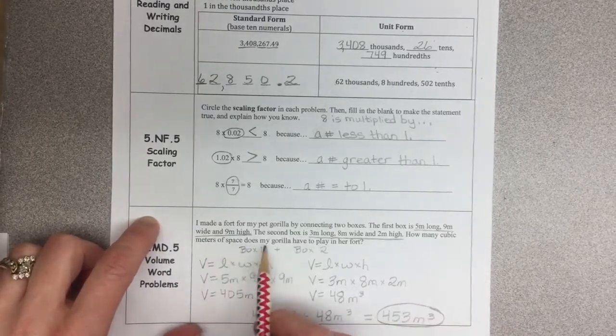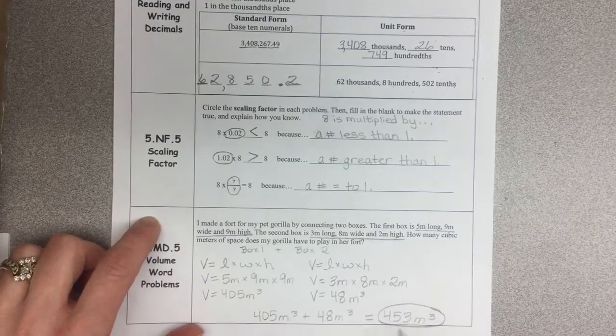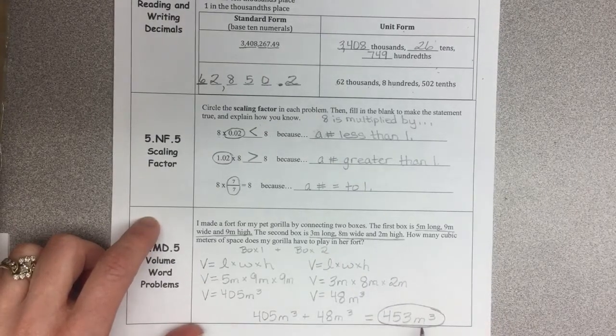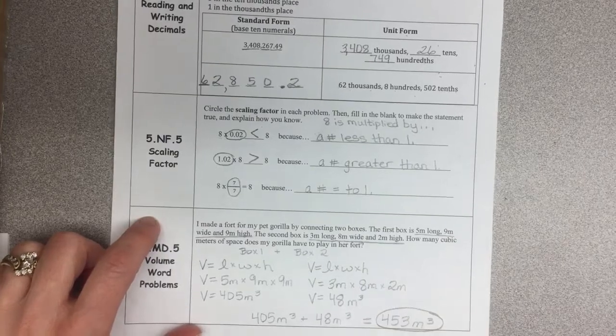So how many cubic meters of space does my gorilla have to play in her fort? The gorilla has 453 cubic meters of space to play in the fort.